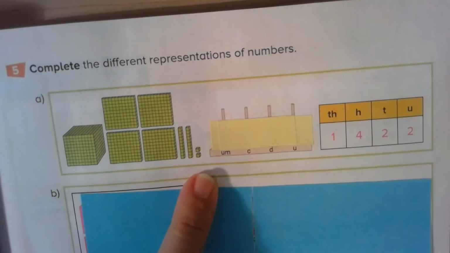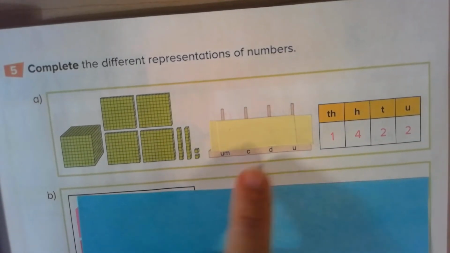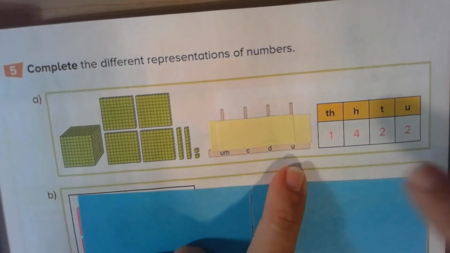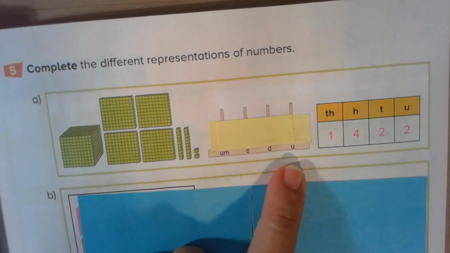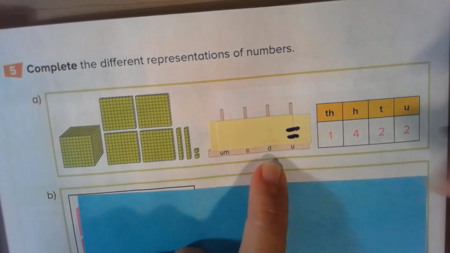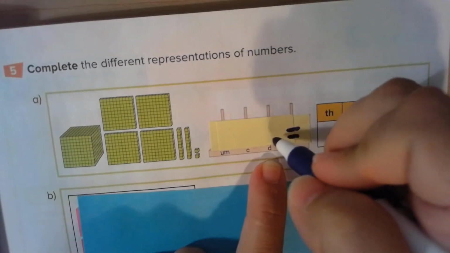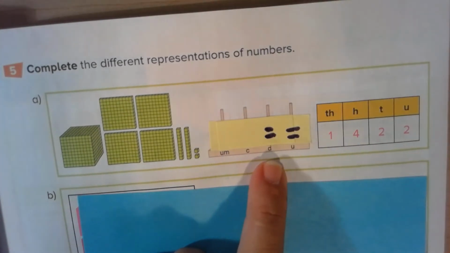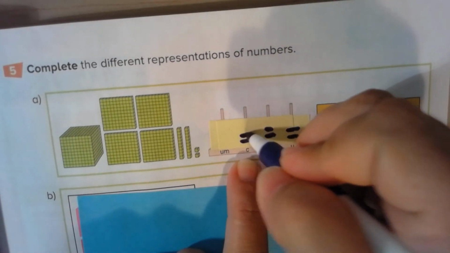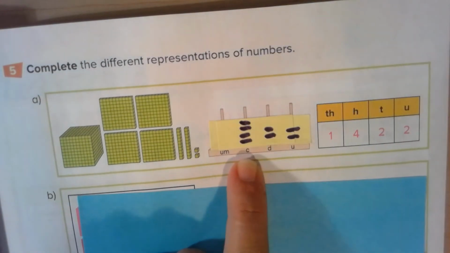Yes, we did. We also have to use our abacus with the exact same number. So we start in our units or our ones column and we do 1, 2. How many tens? 2. How many hundreds? 4. 1, 2, 3, 4.